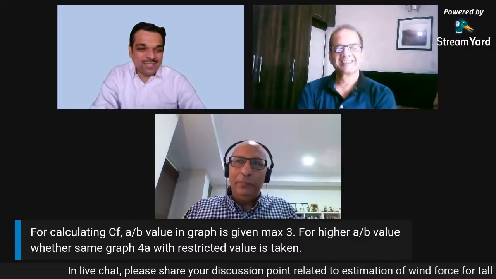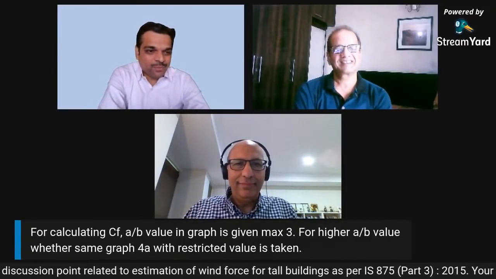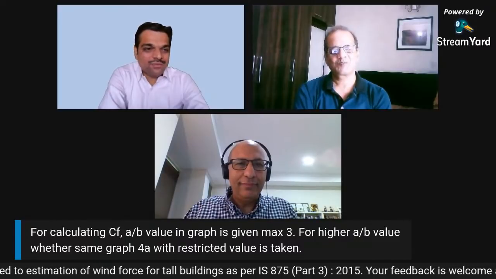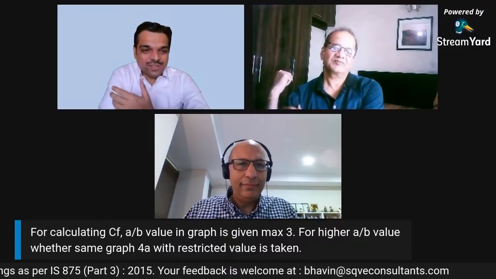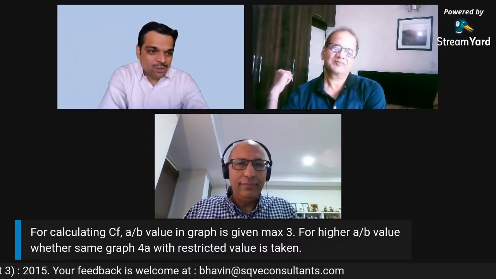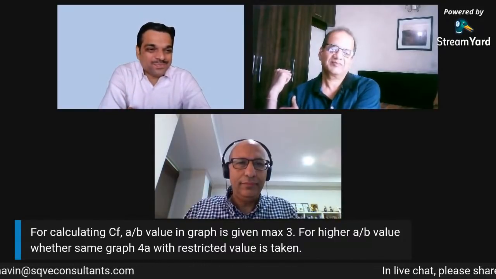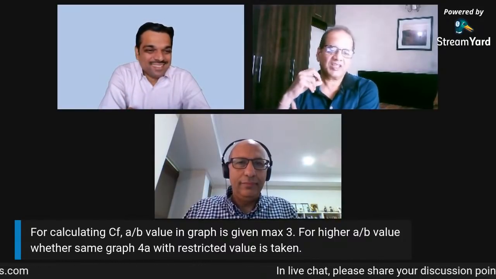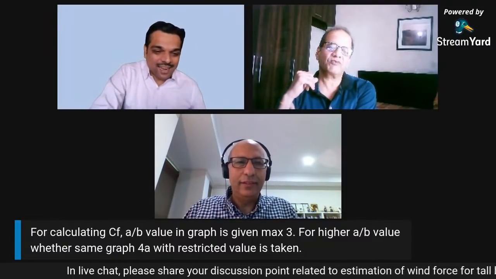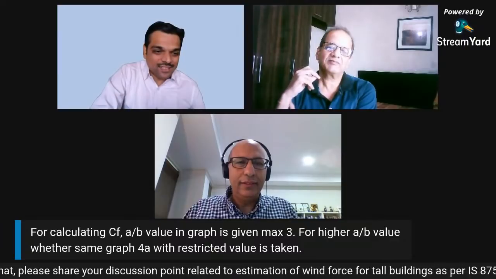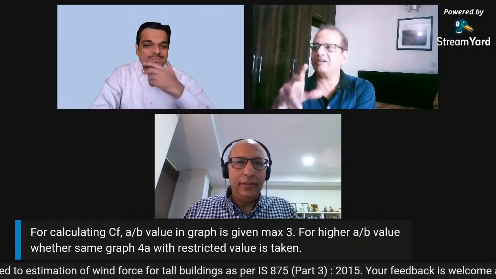Okay, one more interesting question which was mentioned: for calculating CF, the A by B value in the graph is given as maximum 3. So what will happen, or what should be considered for the higher A by B value? Whether the same graph 4A with the restricted value is taken? Can you show that graph? Yeah, Figure 4. I'll just open it. Yeah, Figure 4. Basically, that's a limitation.